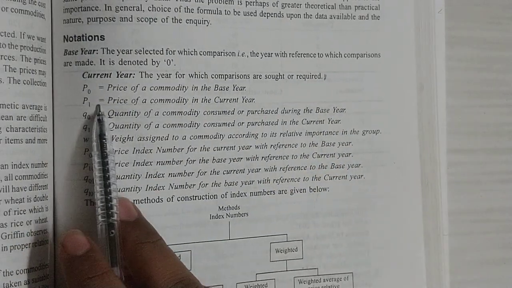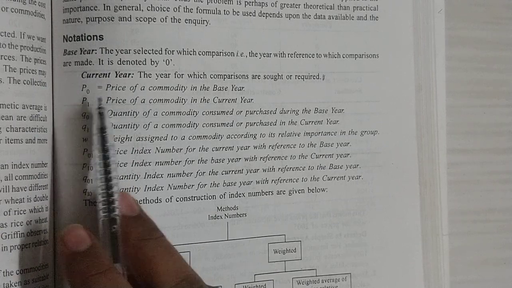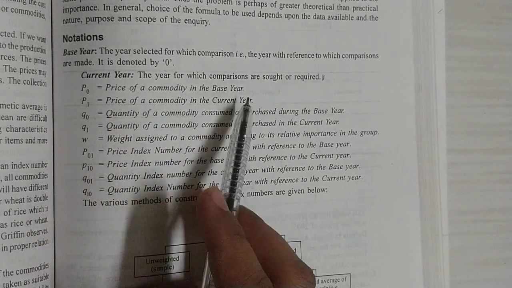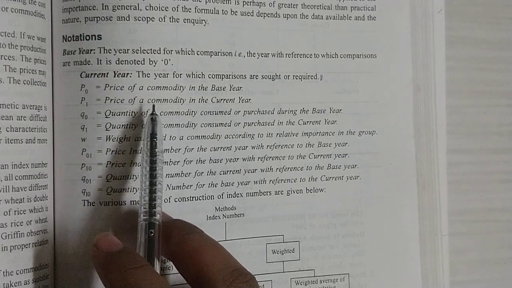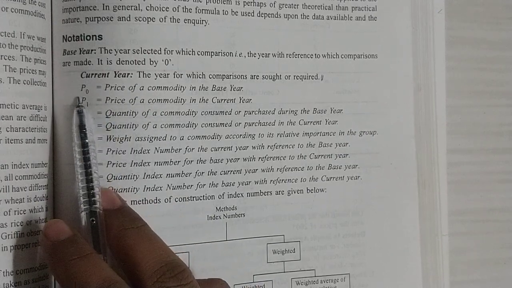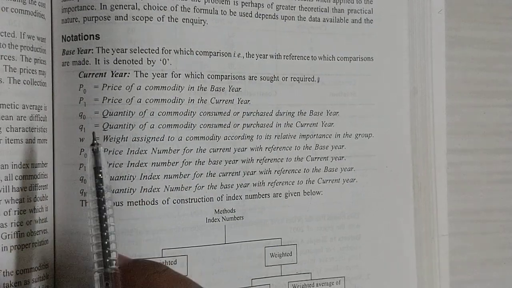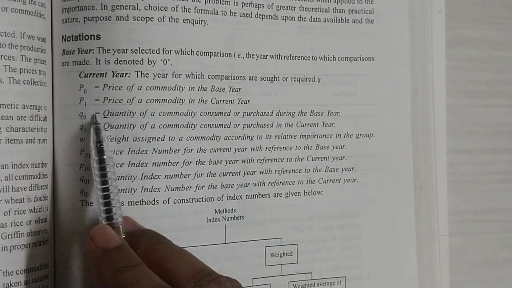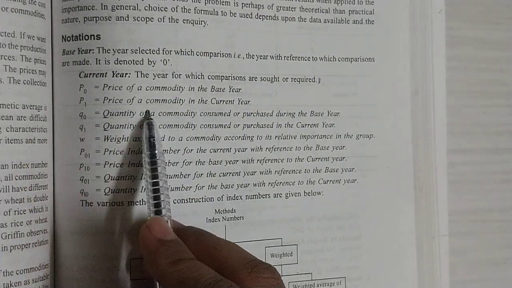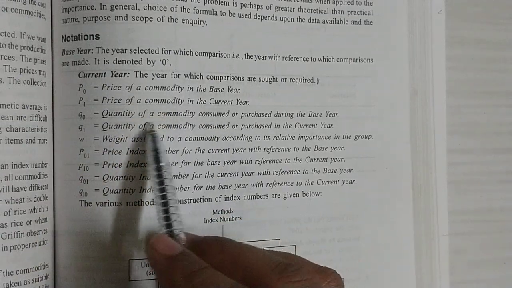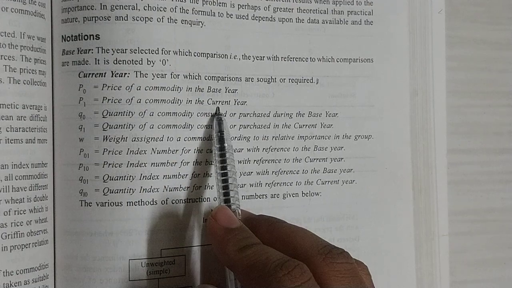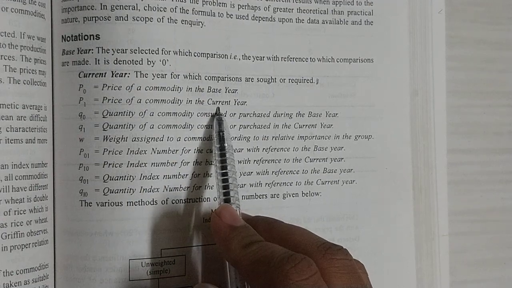Now, P0 is the price of the commodity in the base year. What was the example we have taken? It was onion. Onion price in the base period, P0, is 5 rupees. Next, P1 is the price of the commodity, or price of onion, in the current year. As per our example, the price of onion in the current year was 25 rupees.